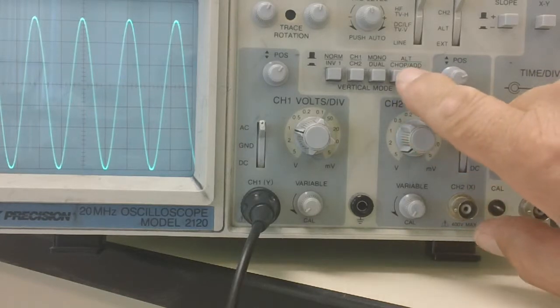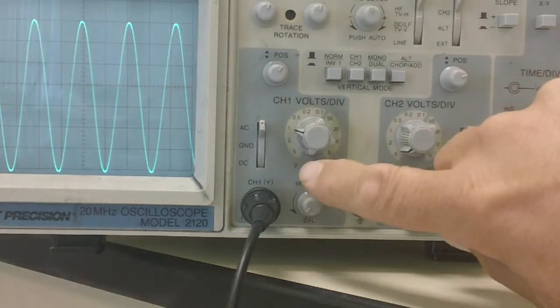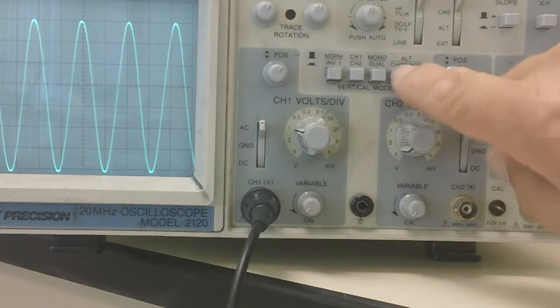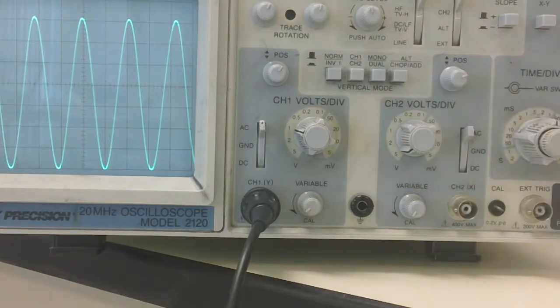And again, a chop is a place where we can take this one and add it to this one. Or in another case, we could take it and subtract it if we invert it here. So it's just another function that helps us.